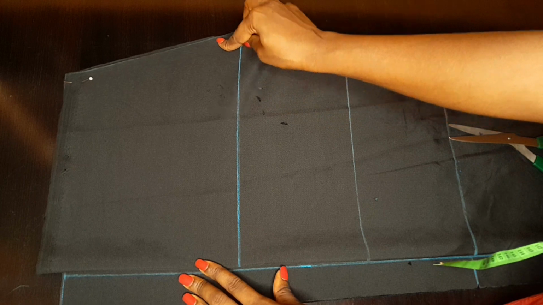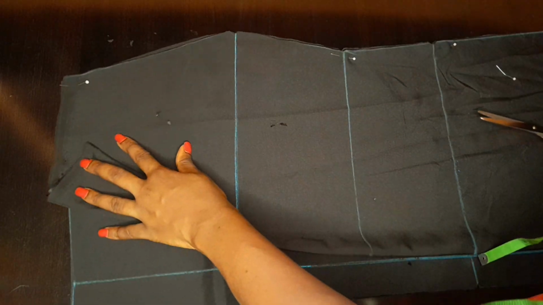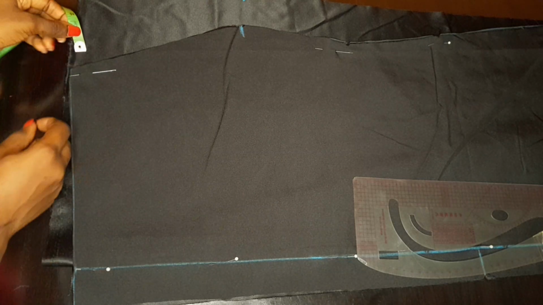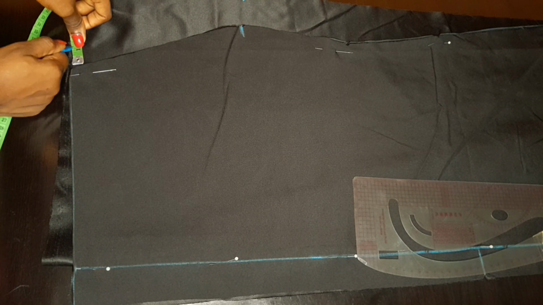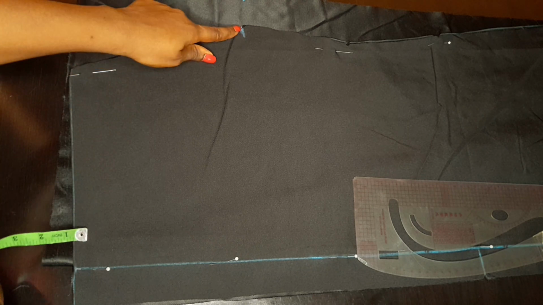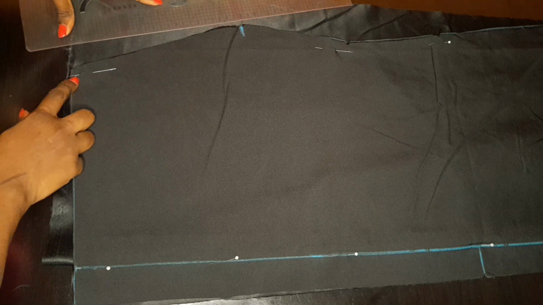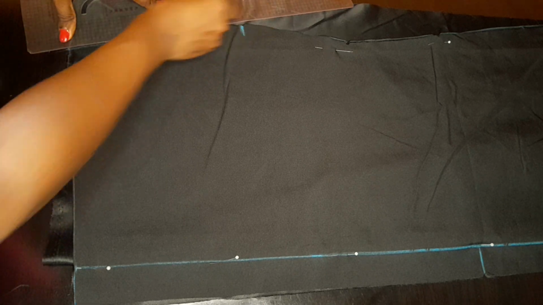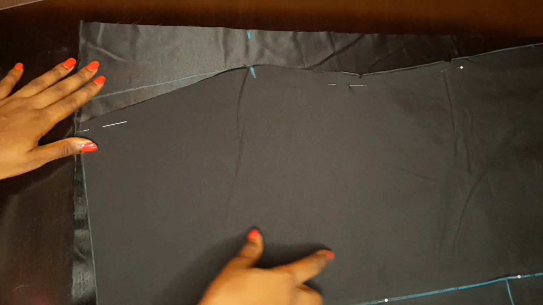I'm just giving these major areas notches. So before you cut out your back piece, remember to add 1 inch to this side like this and connect.